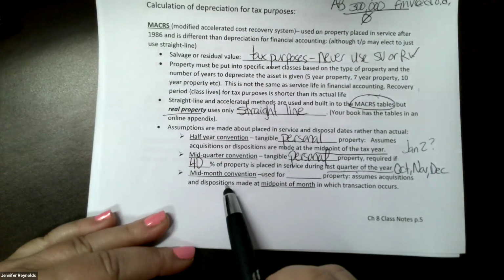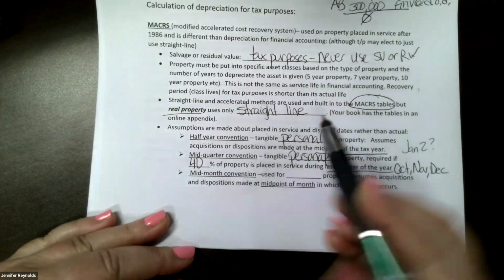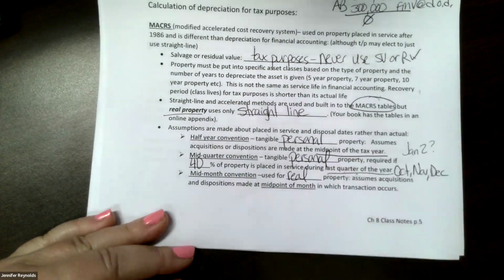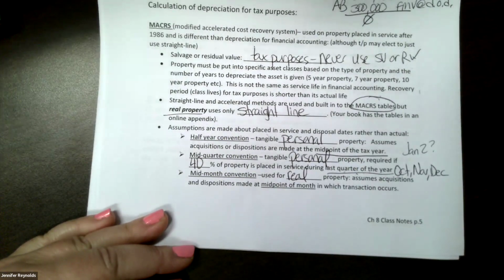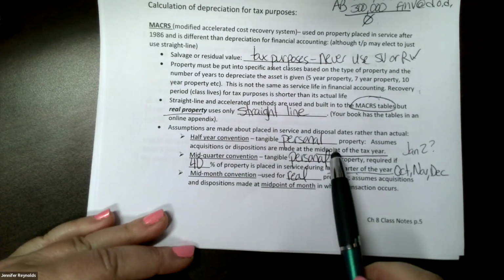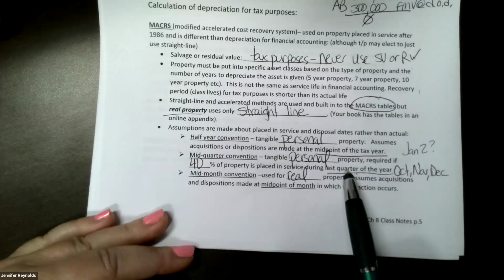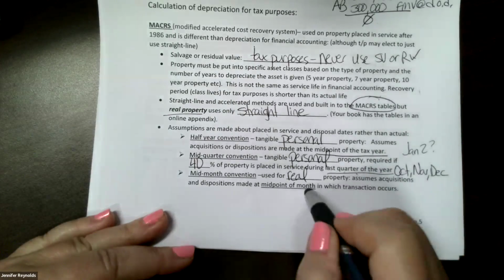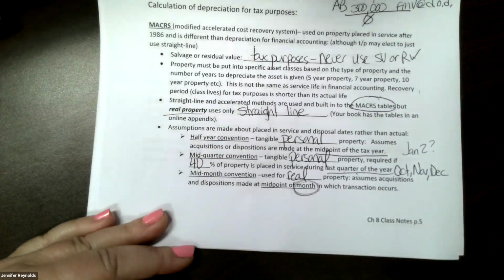Okay, finally, we have a third convention called the mid-month convention. This is strictly for real property, and it assumes acquisitions and dispositions, rather than being made at the midpoint or mid-quarter of the year, are made at the midpoint of the month during which the transaction occurs.